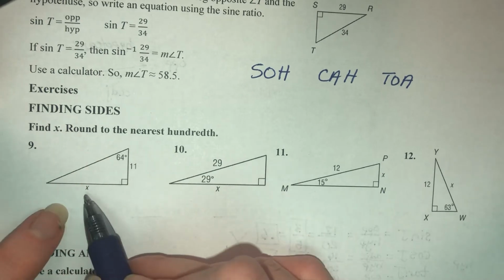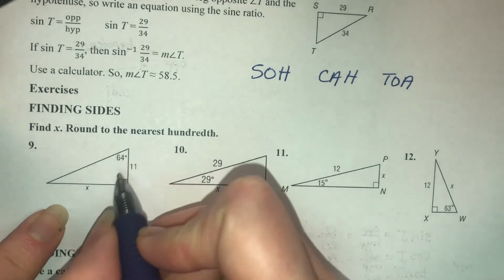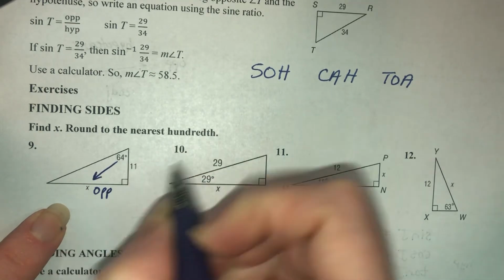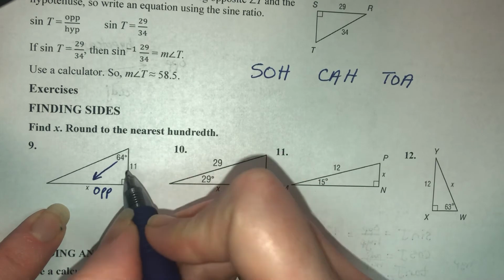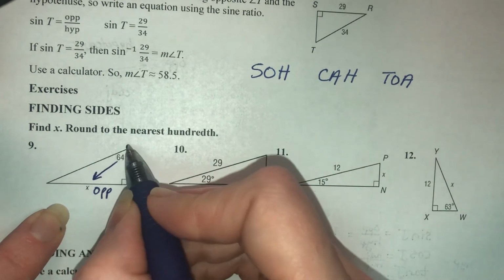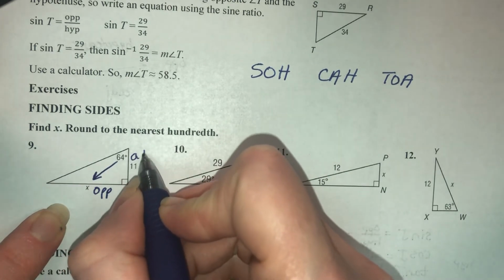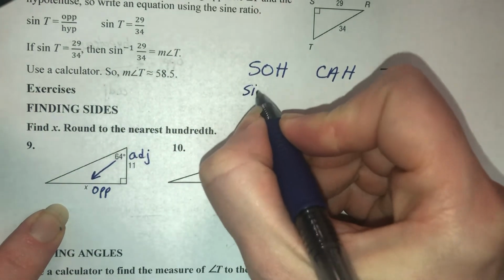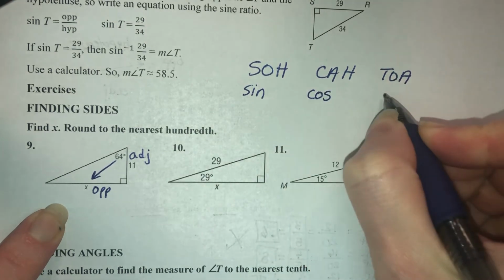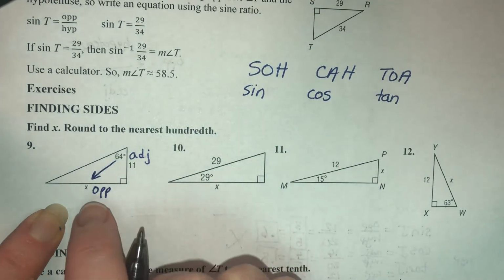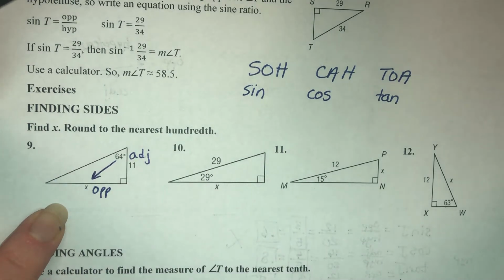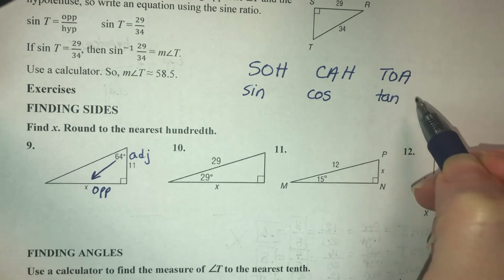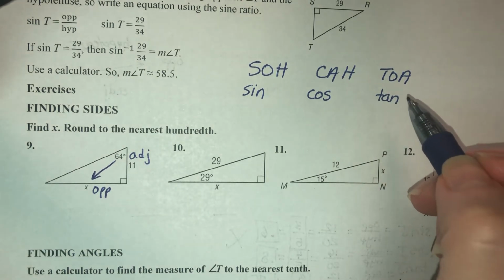We need to label the sides that have either x's or numbers on them. So from the 64 degrees, I can see that the x is the opposite side, and the 11 is the side that's touching the 64 but is not the hypotenuse. So this one is called the adjacent side. Now, which one of these 3 trig functions, sine, cosine, or tangent, has the opposite and the adjacent in it, the O and the A? The O and the A are in the tangent, so we have to use tangent to solve this problem.